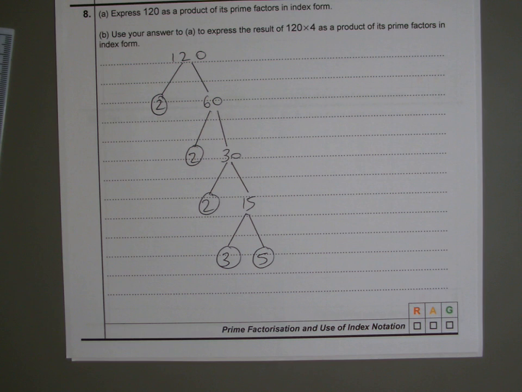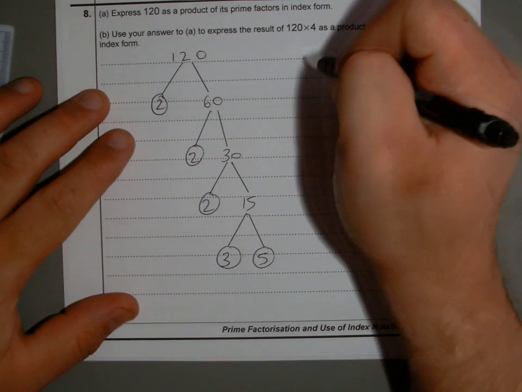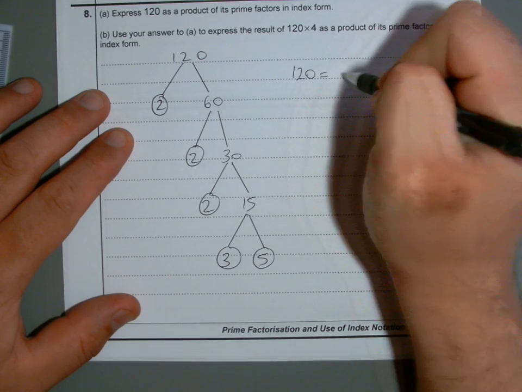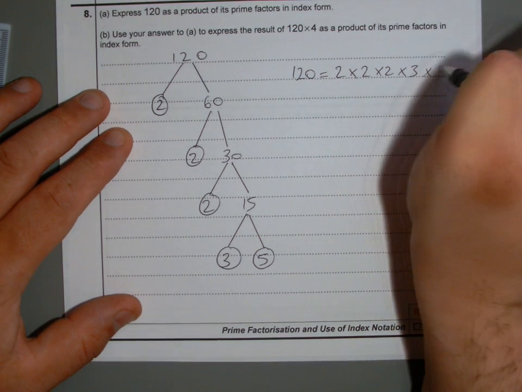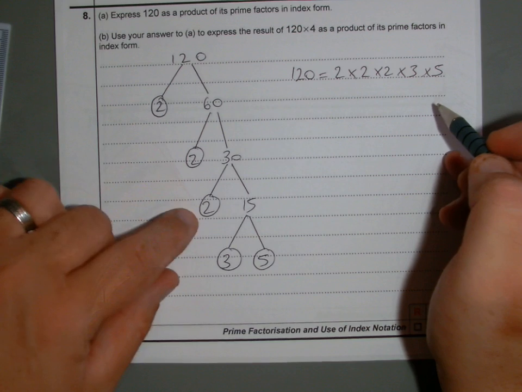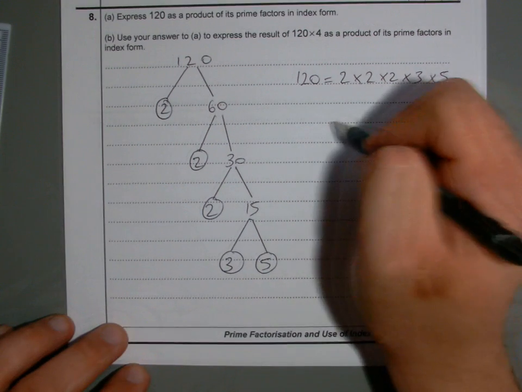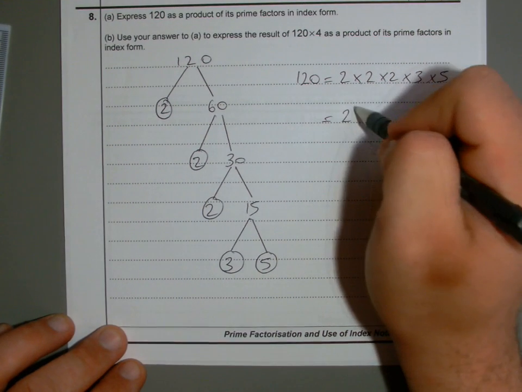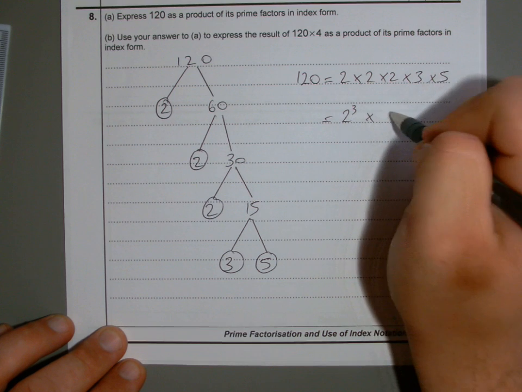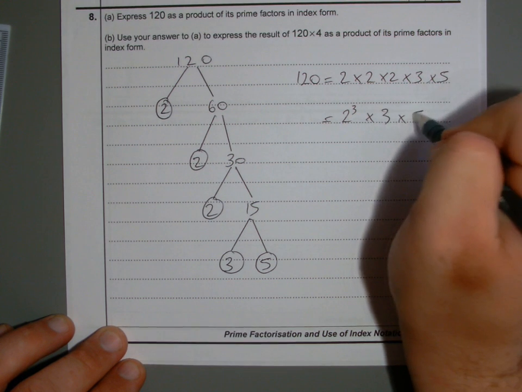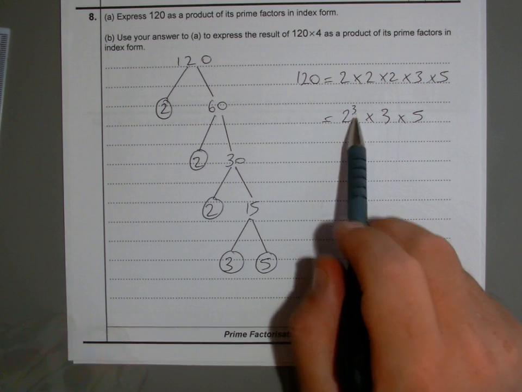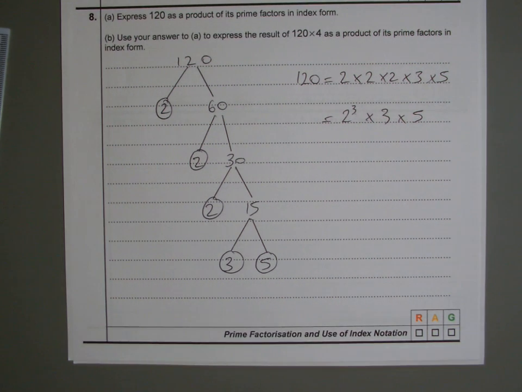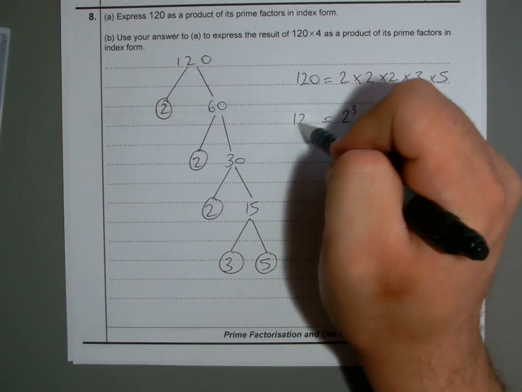So with our answer then, we'll say 120 is 2 times 2 times 2 times 3 times 5. So there's 3 of them there, and then a 3 and a 5. This becomes 2 to the power 3 times 3 times 5, because you've got 3 lots of 2 there, so you put the power there in index form. So that's what my 120 is.